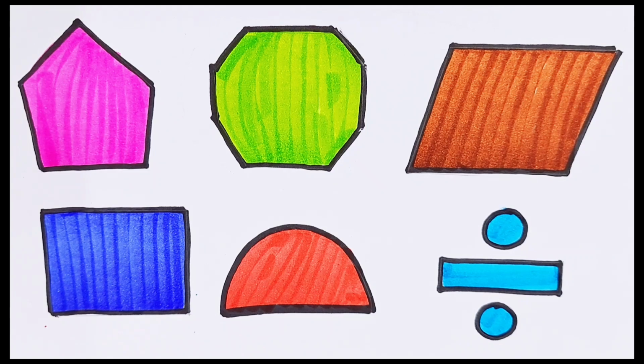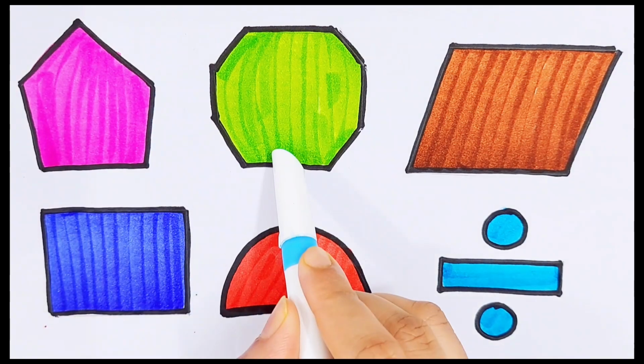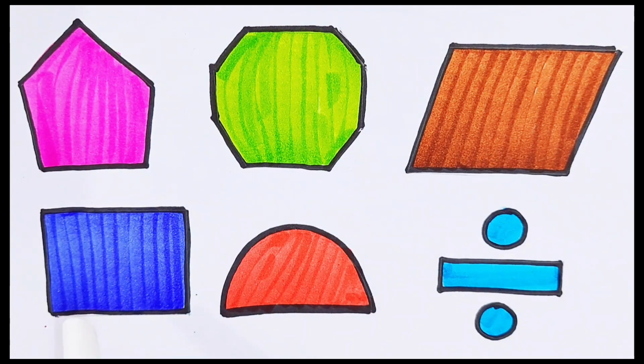Pentagon, octagon, parallelogram, square, semicircle, division.